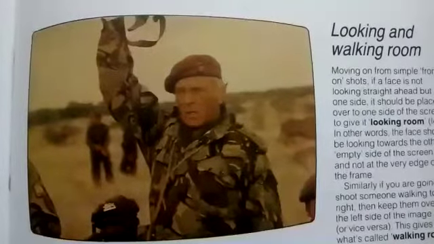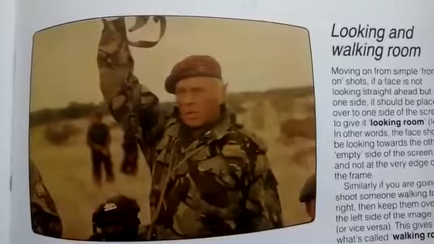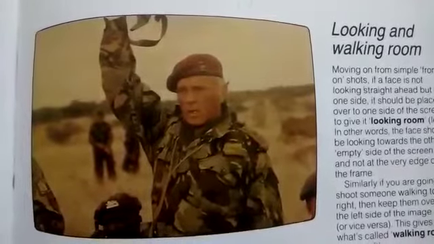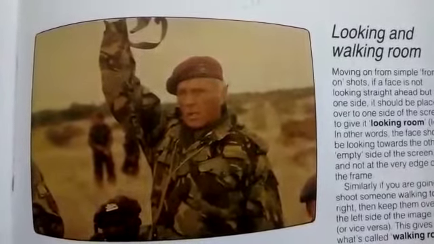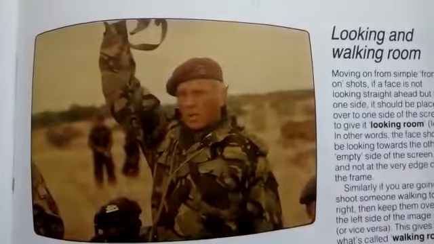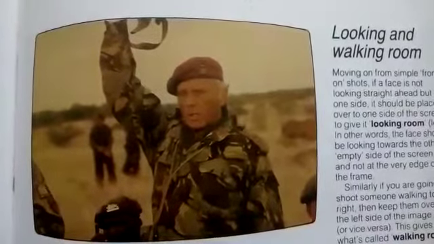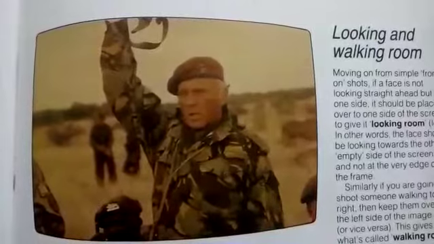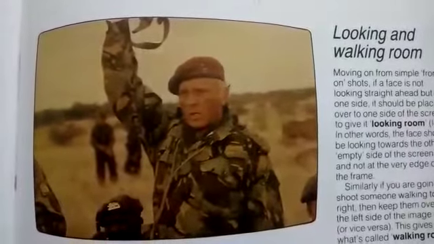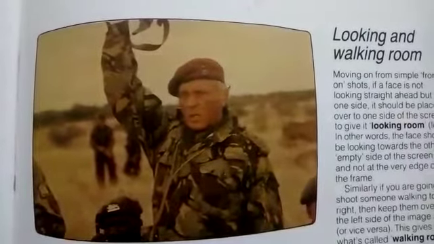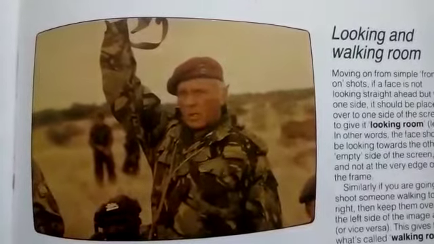The first point is looking room or looking space, walking room or walking space. When we capture a picture, the object or the person in the picture is not looking straight at the camera, but is looking in another direction.